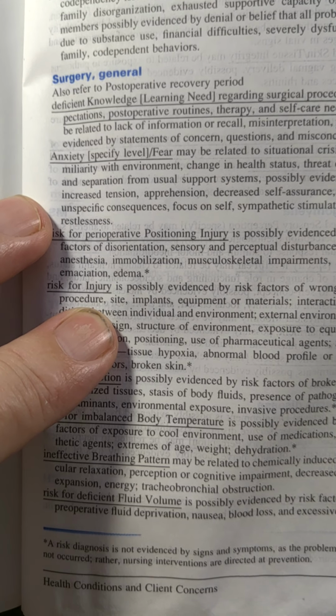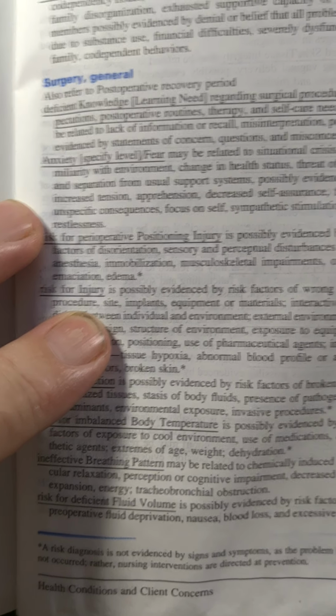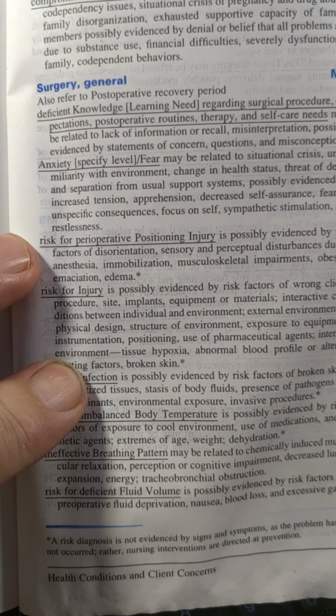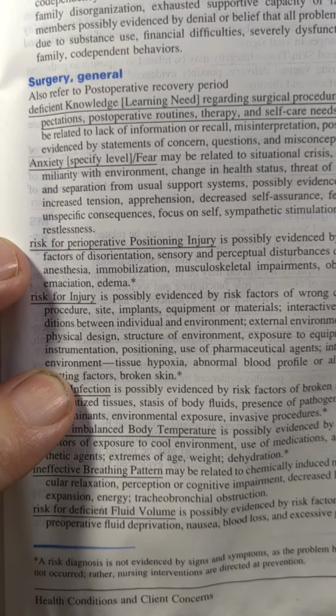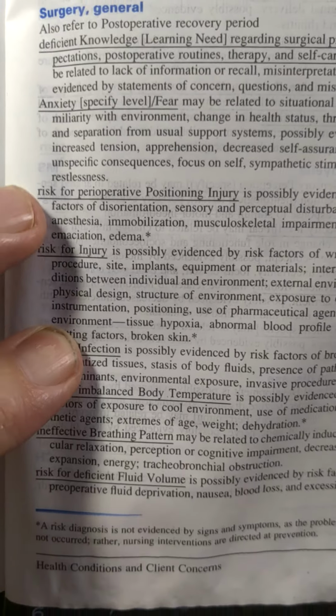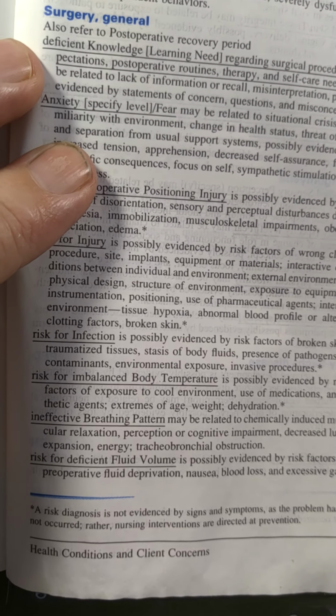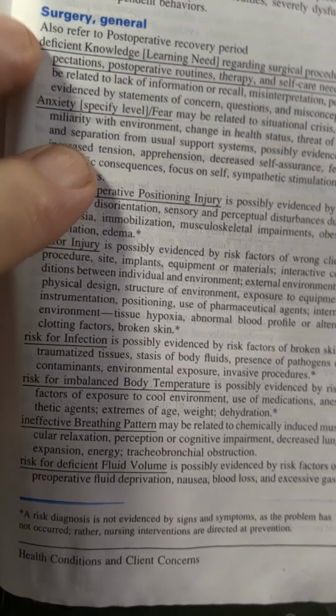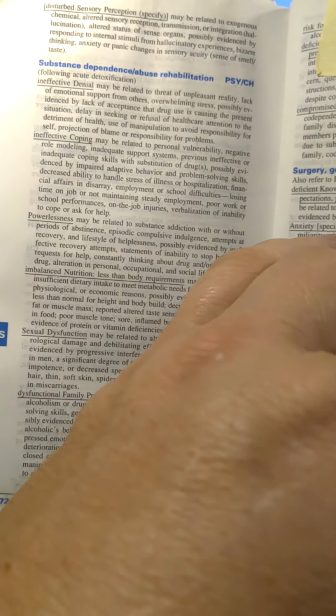For example, general surgery. Under general surgery, it says deficient knowledge, anxiety, risk for positioning injury, risk for injury, risk for infection, imbalanced body temperature, breathing patterns, deficient fluid volume. What's on the next page?